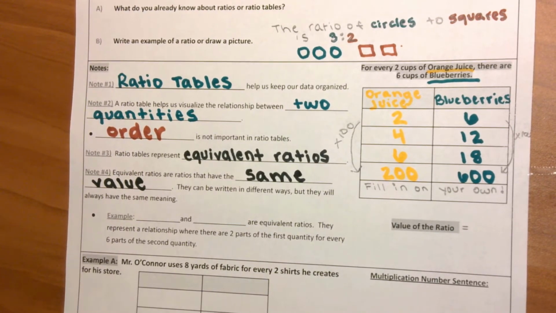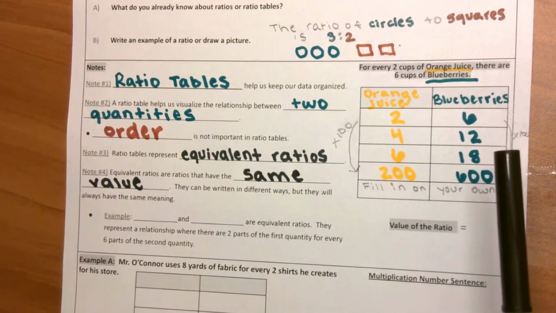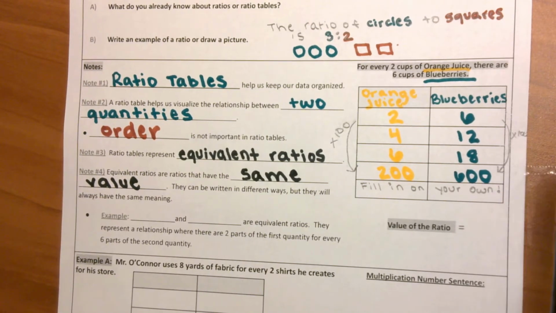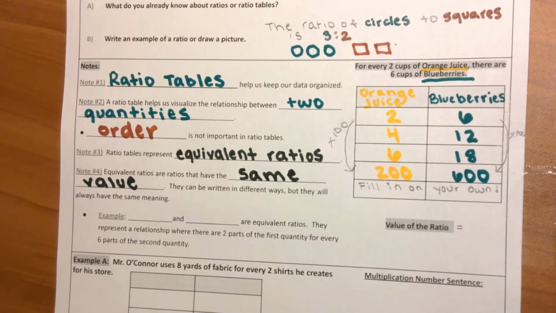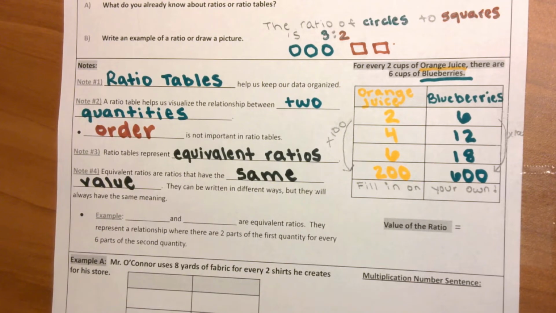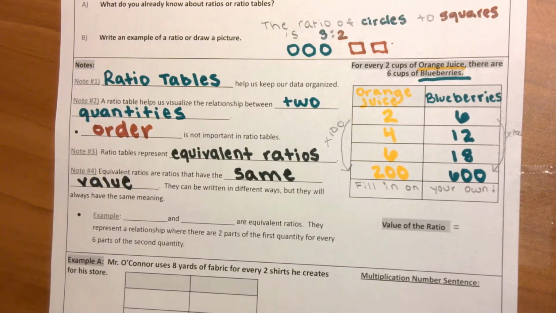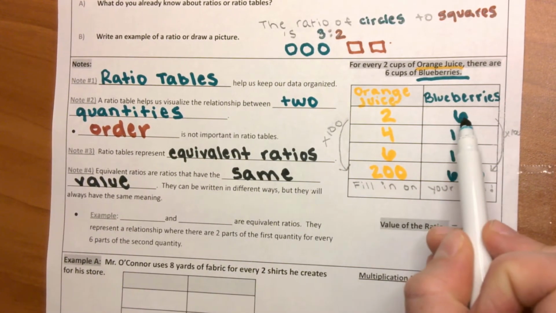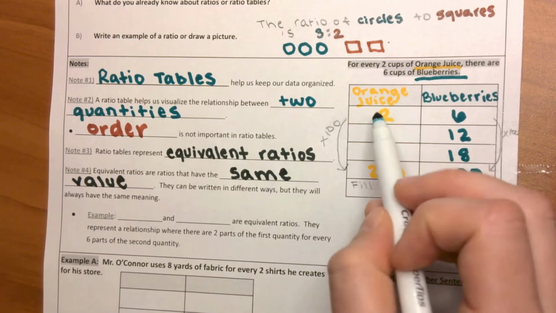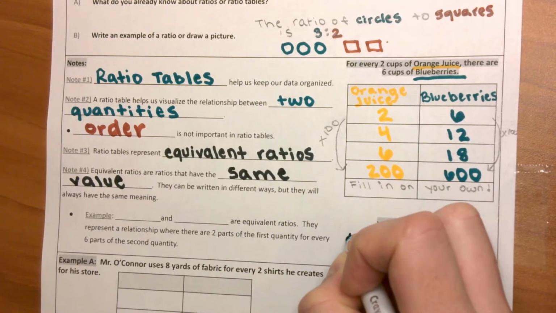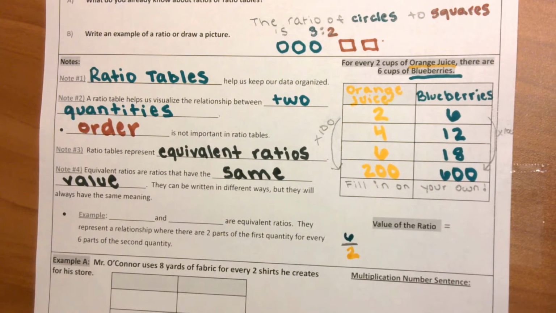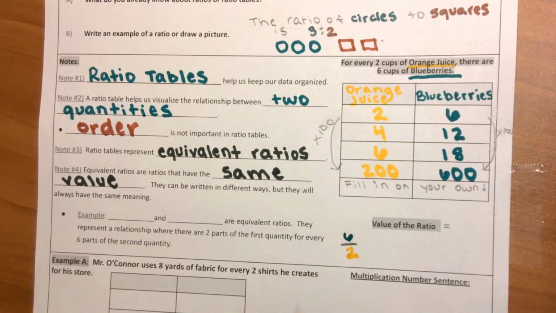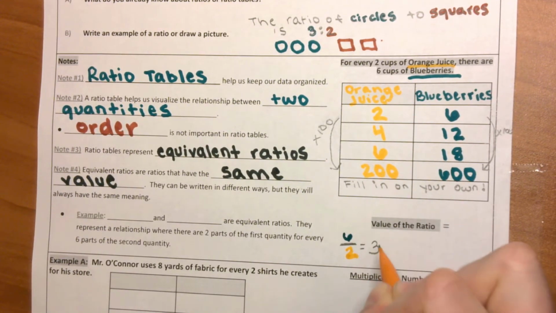So let's go back to our ratio table and let's find the value of the ratio. To find the value of the ratio, we can divide. So I'm going to divide 6 blueberries divided by 2 orange juice, and I know 6 divided by 2 is 3.